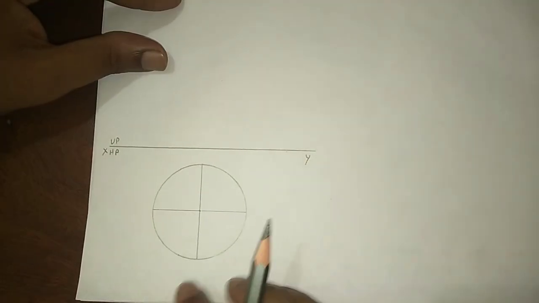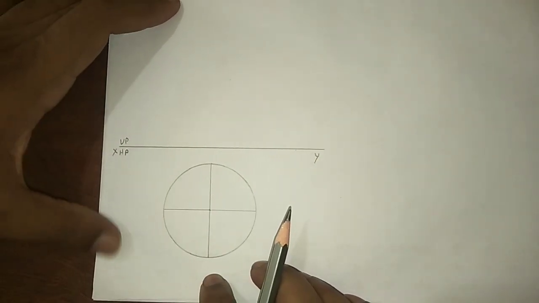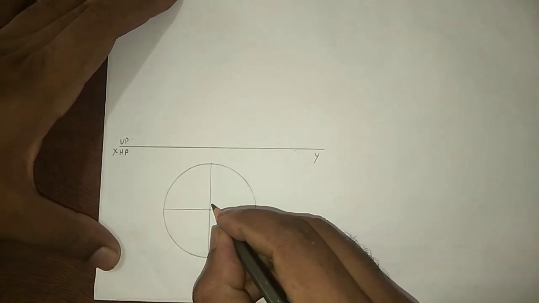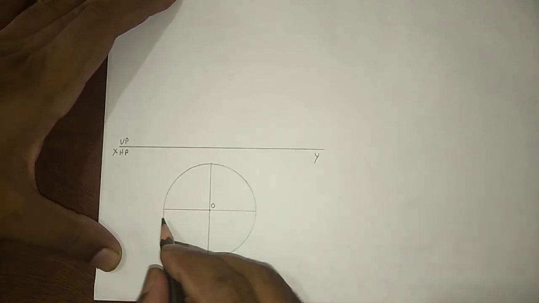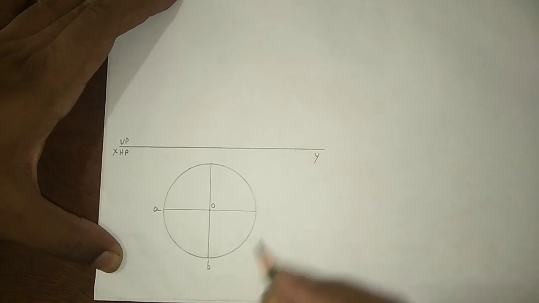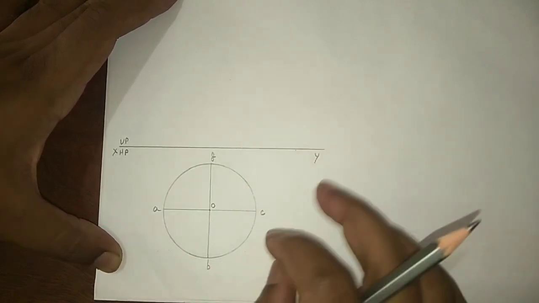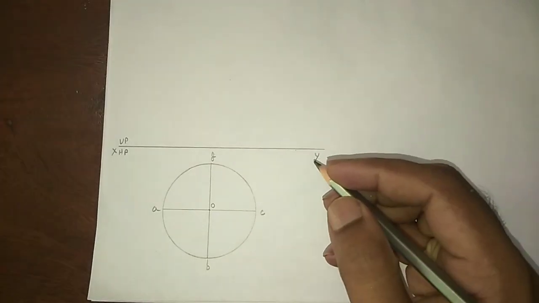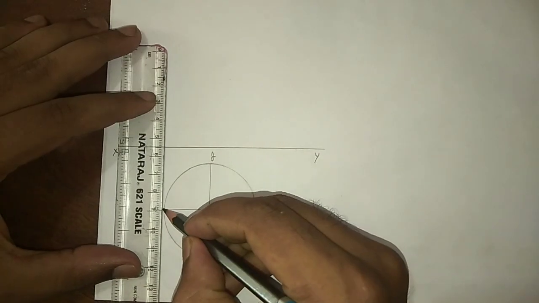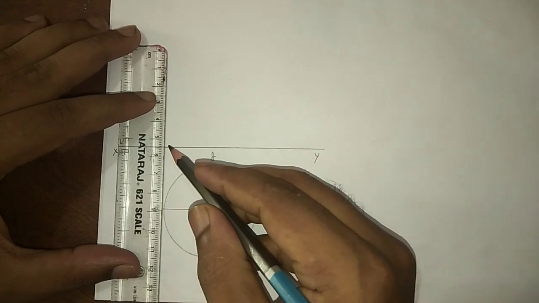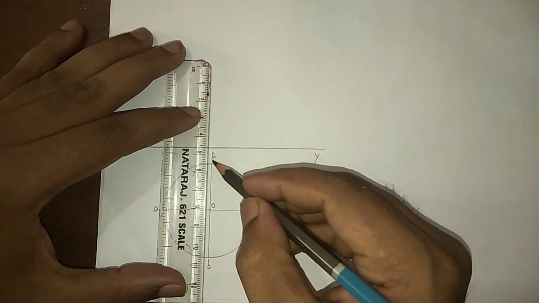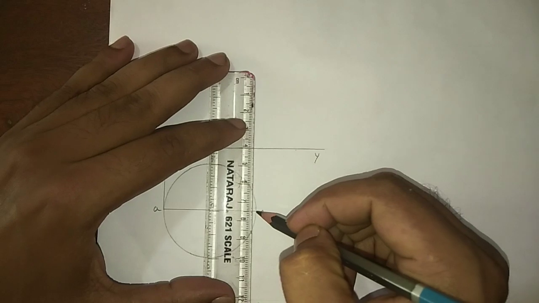And now we are going to give the name. It's a cone. It's having apex point. So center point is apex point O. And here A, B, C, D. These are the base portions of the cone. Now we are going to bring the projection to the reference line from A, from B and D, from C.